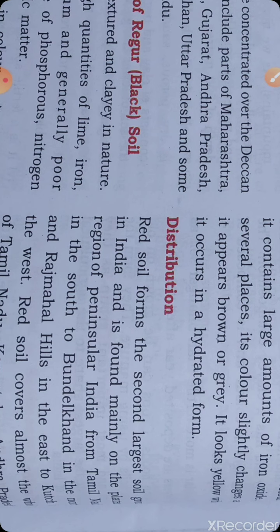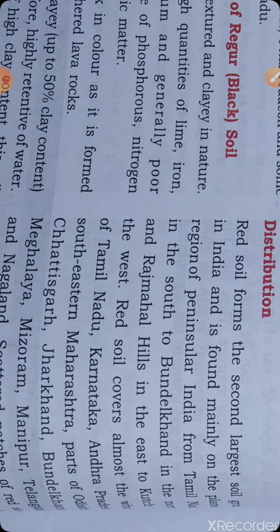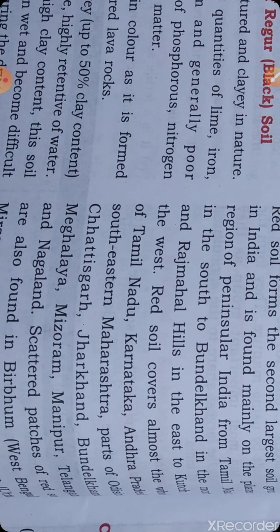Distribution. Red soil forms the second largest soil group in India and is found mainly on the plateau region of peninsular India, from Tamil Nadu in the south to Bundelkhand in the north and Rajmahal Hills in the east to Kutch in the west. Red soil covers almost the whole of Tamil Nadu, Karnataka, Andhra Pradesh, southeastern Maharashtra, parts of Odisha, Chhattisgarh, Jharkhand, Bundelkhand, Madhya Pradesh, and many others like Meghalaya, Mizoram, Manipur, Telangana, Nagaland.